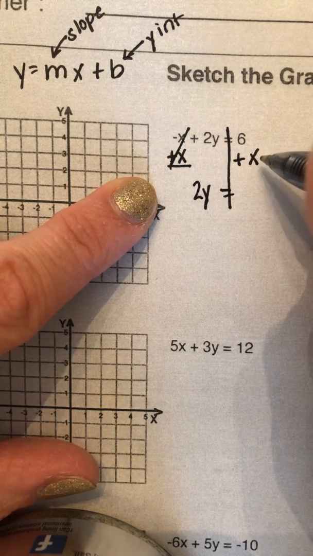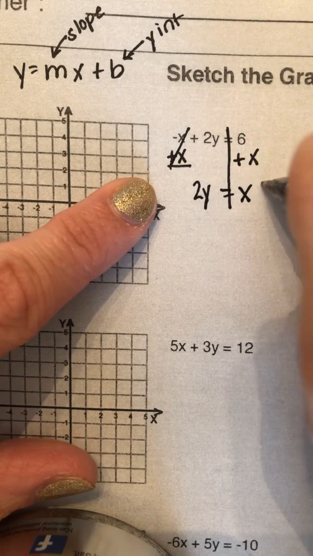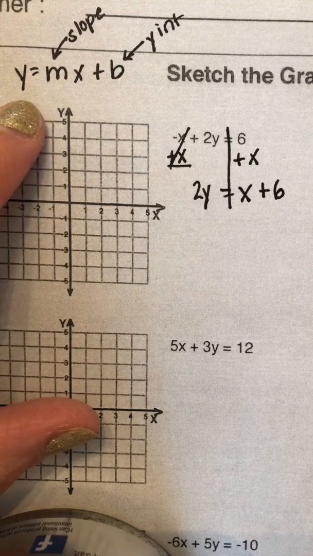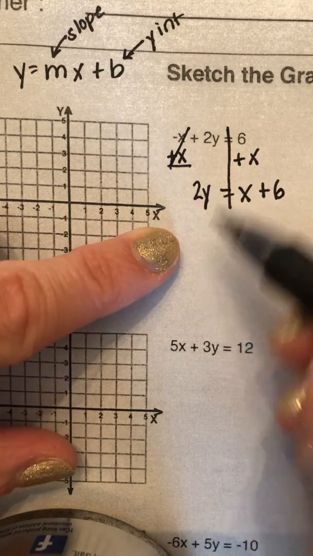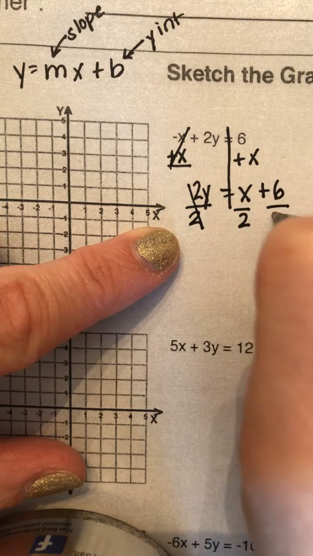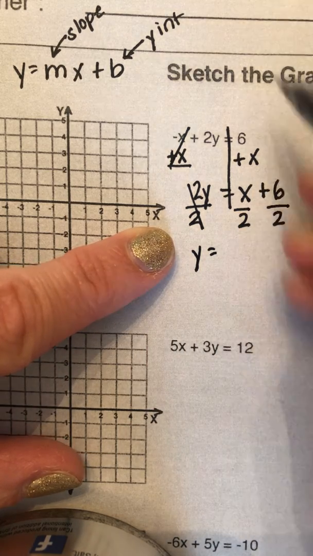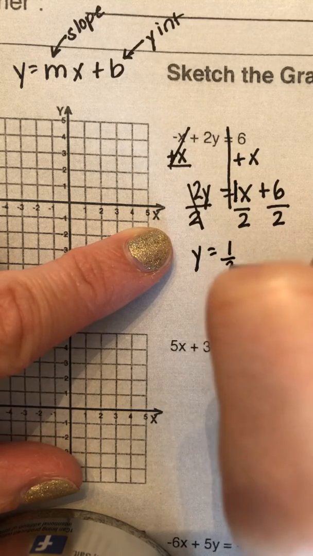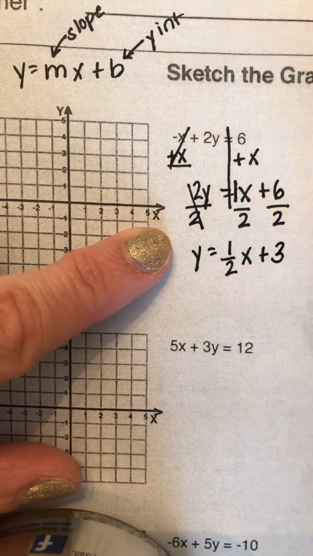And you always bring down your x, or your x and the number with it, first. I'm going to bring down x and then plus 6. Now we're still not done yet because we have to have the y all by itself. So in order to get the y by itself, 2 is being multiplied by y. We are going to divide everything by 2. And we end up with y equals, and then since it's x divided by 2, we know that this is an understood 1. So it's 1 over 2x plus, and then 6 divided by 2 is 3.